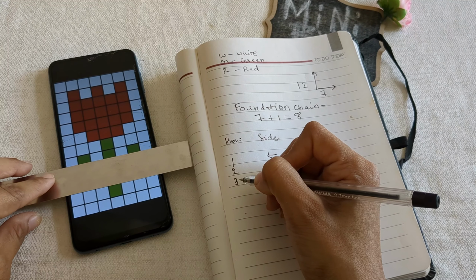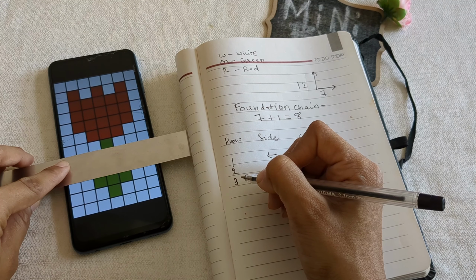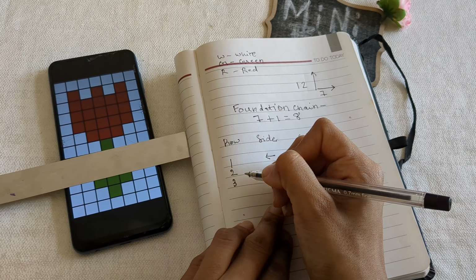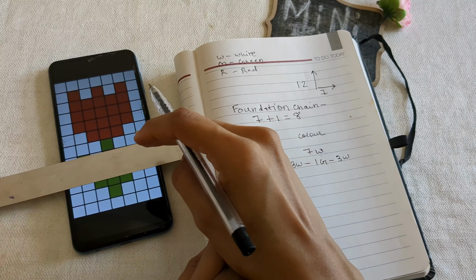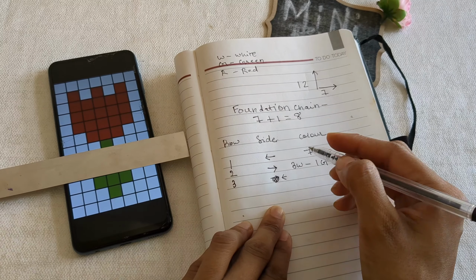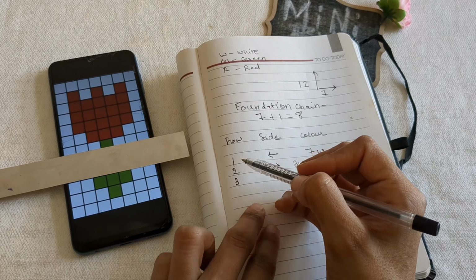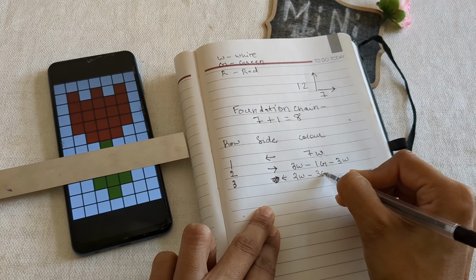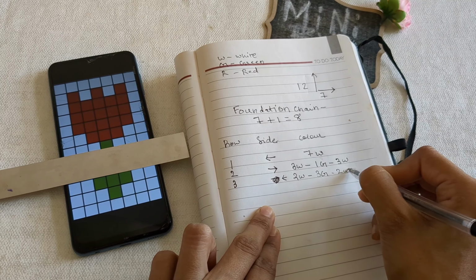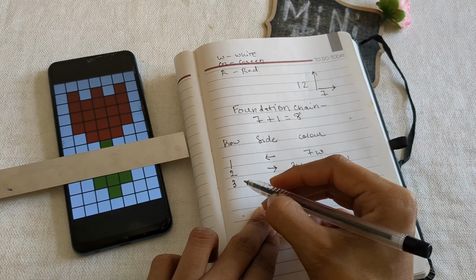Now we are going to move to row 3, and we are going to read the pattern from right to left, that is in this direction. So let's start with this. In the third row we have first 2 white, then 3 green, and again 2 white. So this is our third row.